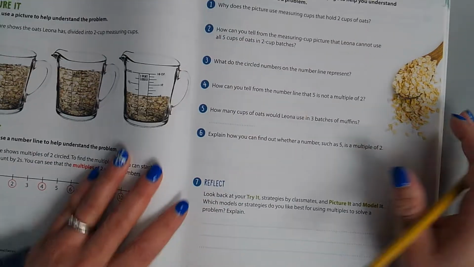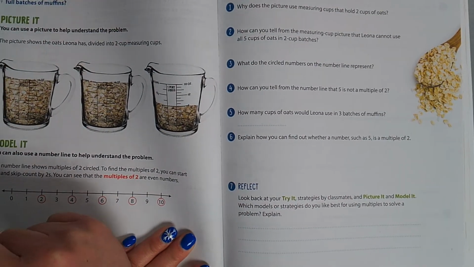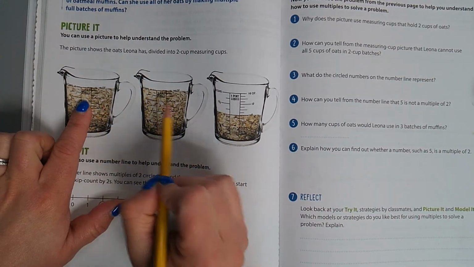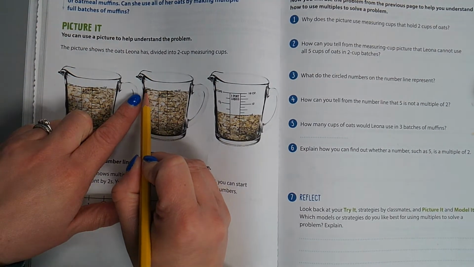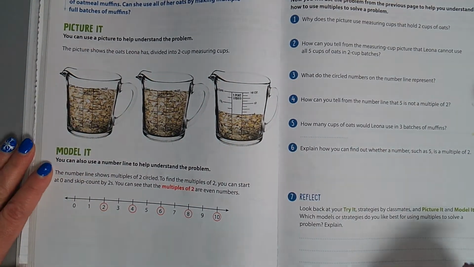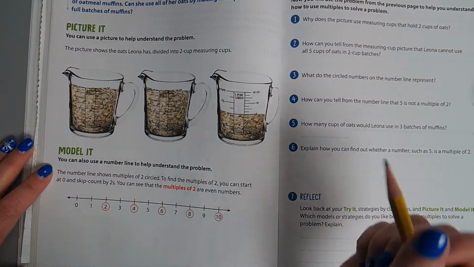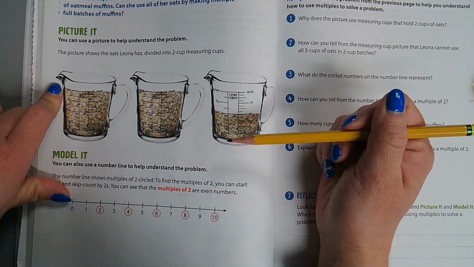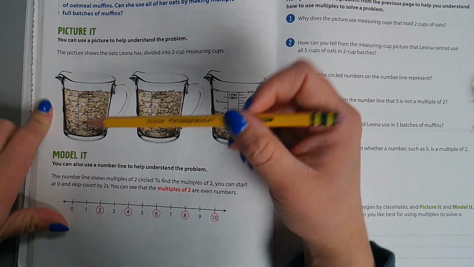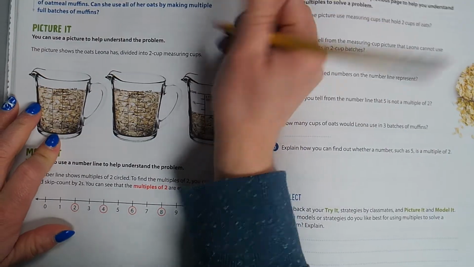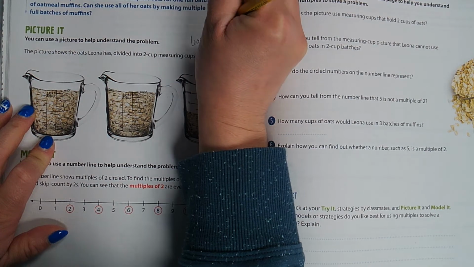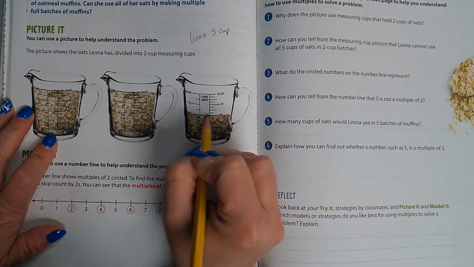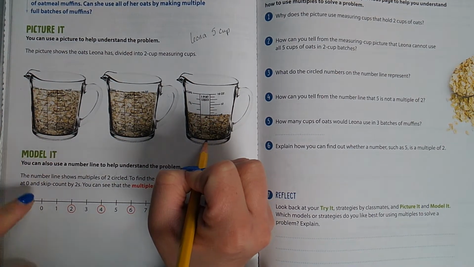Okay, now if you go to the next page, 148 and 149, it actually has a visual representation for you. Okay, this is as if you were baking. You would need your measuring cup, and it goes up to 2 cups. Okay, you can see it better probably on your own paper, but we're on the same page, 148. Okay, so you can use this picture to help you understand the problem. This is what I drew on the other side and what you should have drawn too. So she only has 5 cups. Leona had 5 cups. So this is 2, 4, and then this right here is 1 cup, so it's 5.